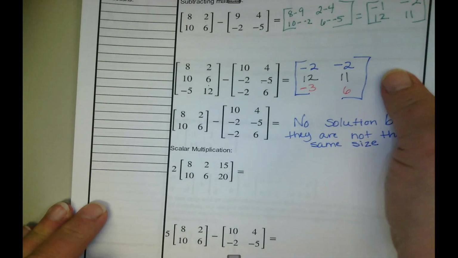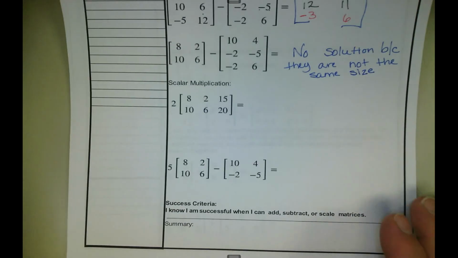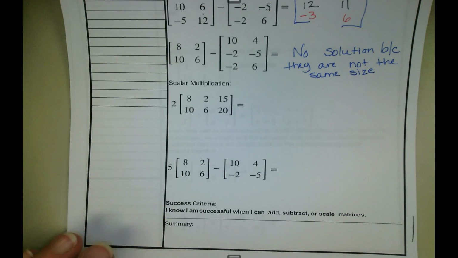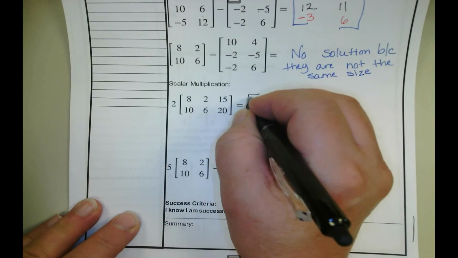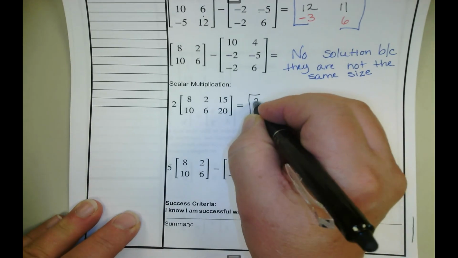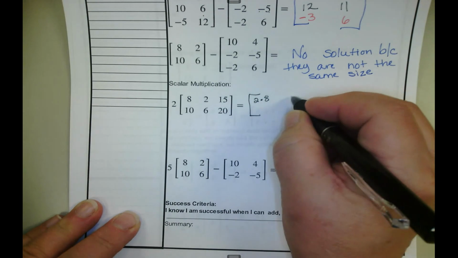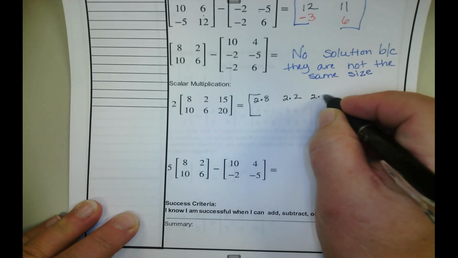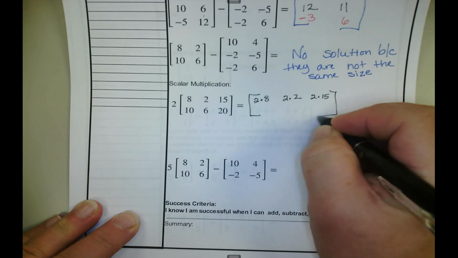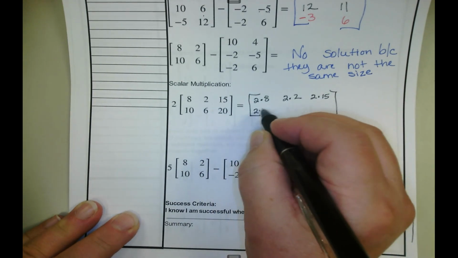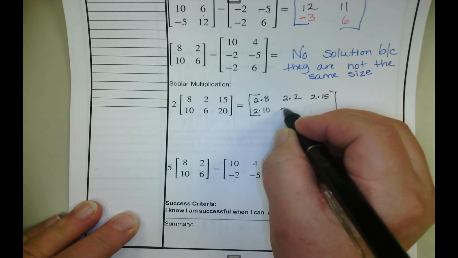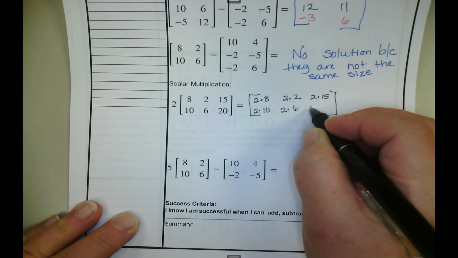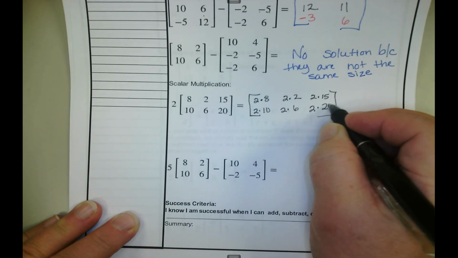Okay, scaling them, just like what you would think. You multiply each term by the term that's outside. So if we're looking at this matrix, it will be 2 times 8, 2 times 2, 2 times 15. 2 times 10, 2 times 6, 2 times 20.